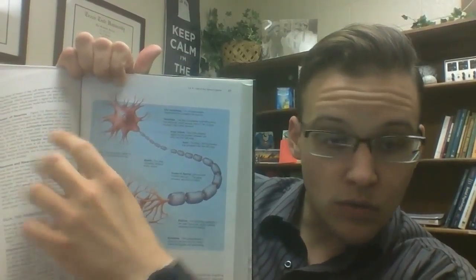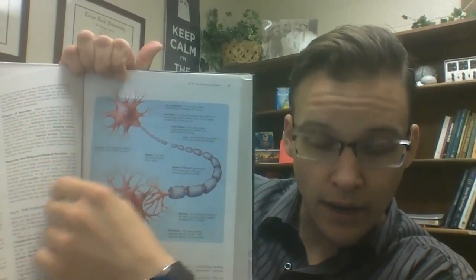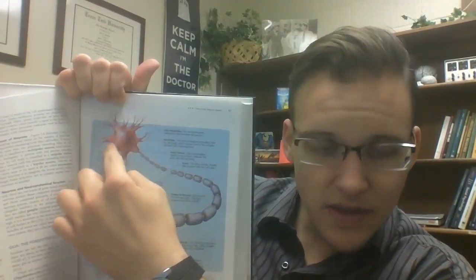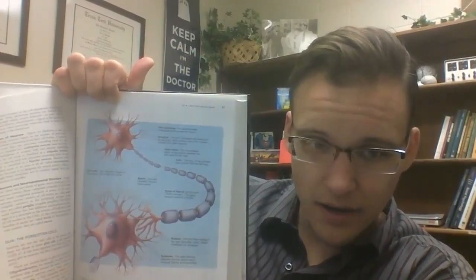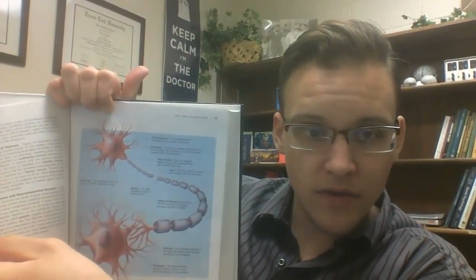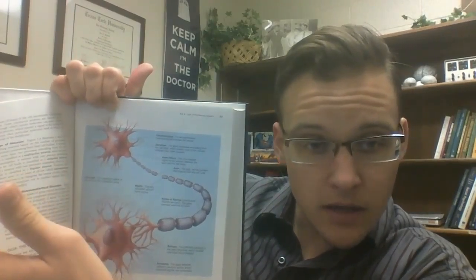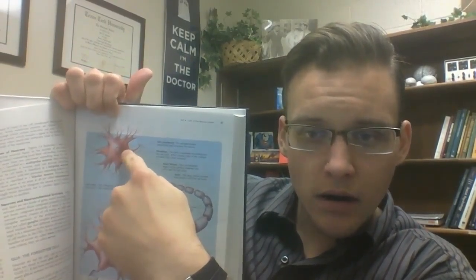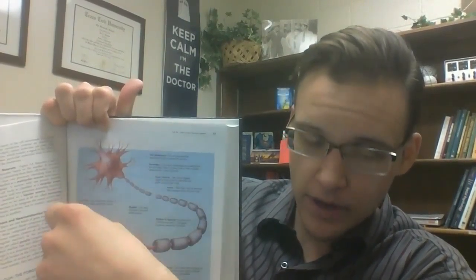Okay? So several parts of the neuron that I want to point out. First, you see all of this jazz right here? This is called your soma, or cell body. Okay, it's really where the vast majority of the cell's organelles are, where its nucleus is. This is where most of the internal action in the neuron is happening.